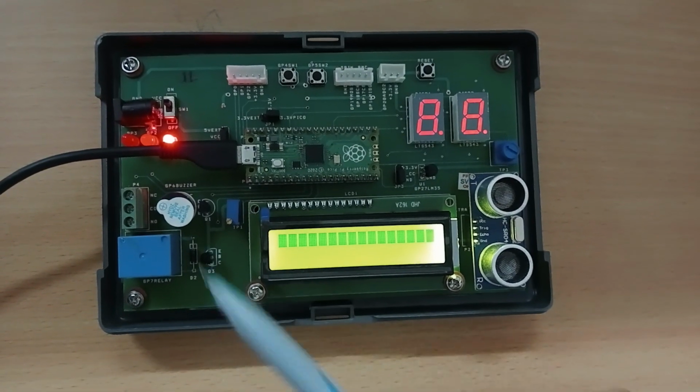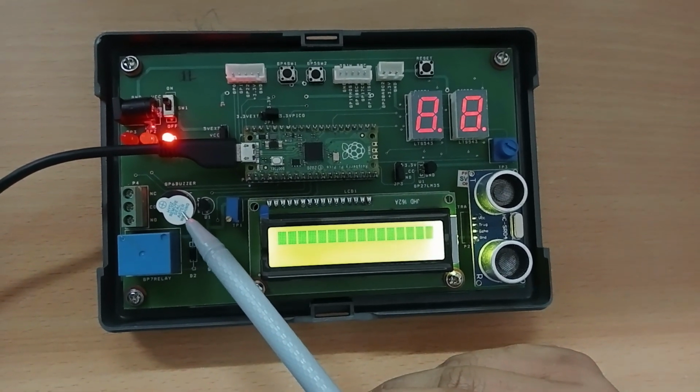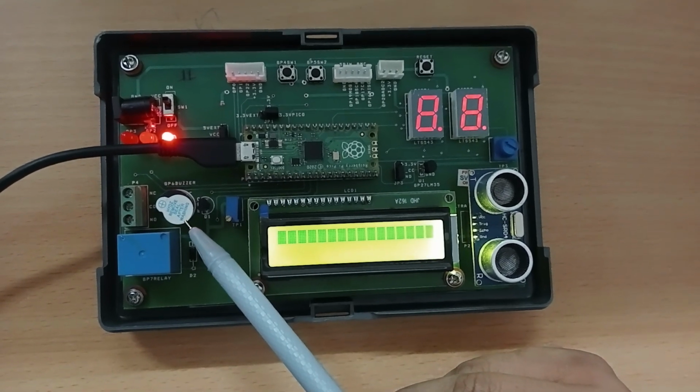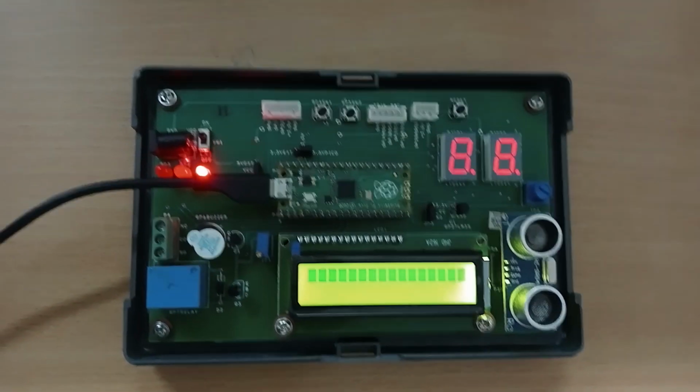This is the buzzer which is connected to the RP2040 carrier board, where we are able to produce the necessary sound, as you hear: beep beep beep. If you look at the code, it's very simple. It is written in Python.